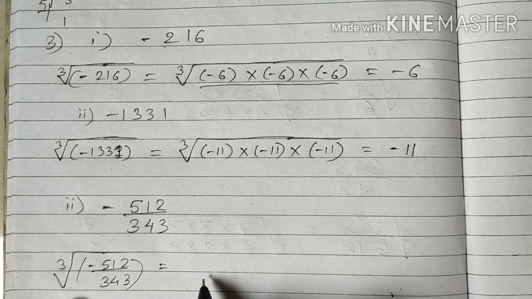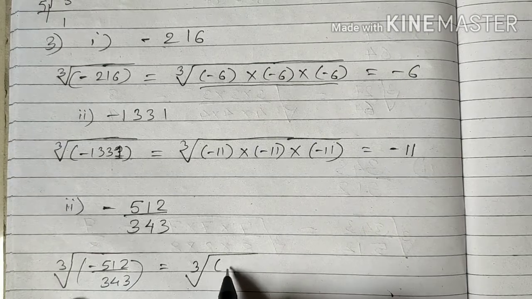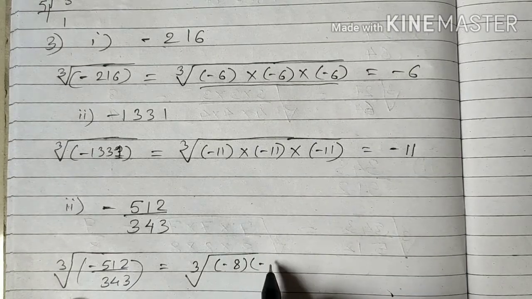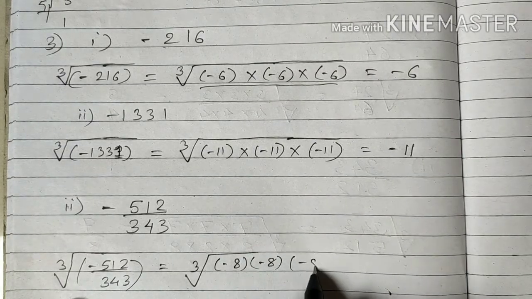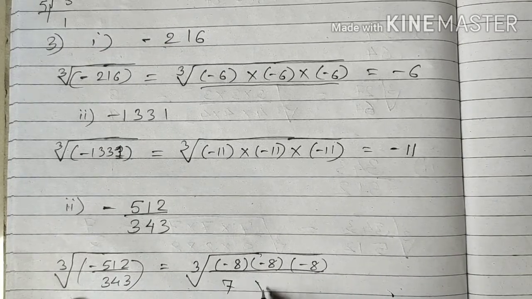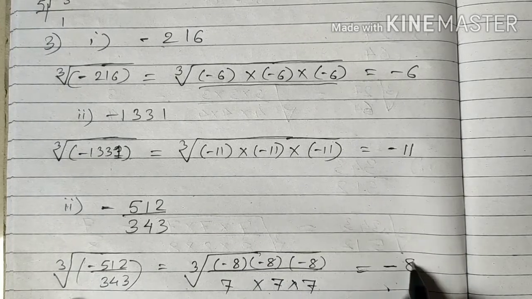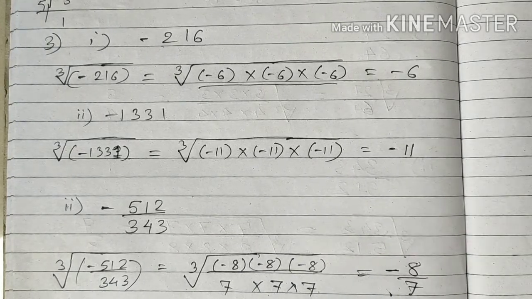So we know that 512 with the minus sign is a cube of minus 8. Got it? And 343 is a cube of 7. So the final answer is minus 8 upon 7. Okay.